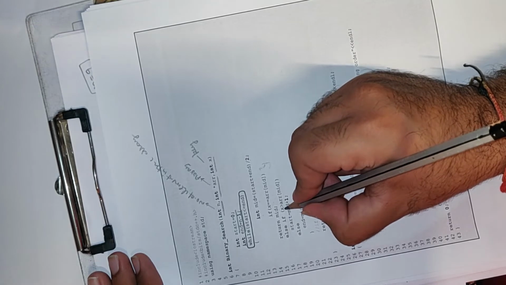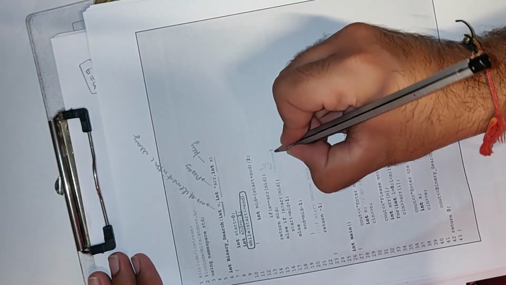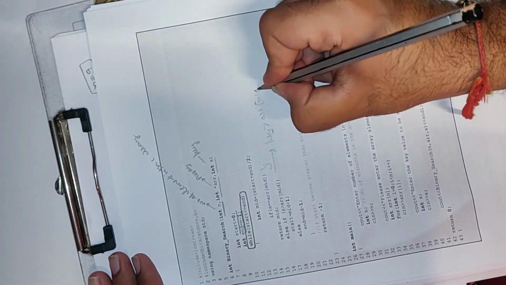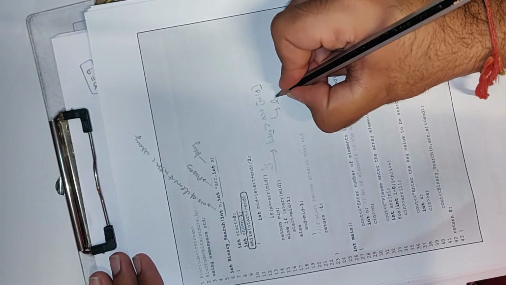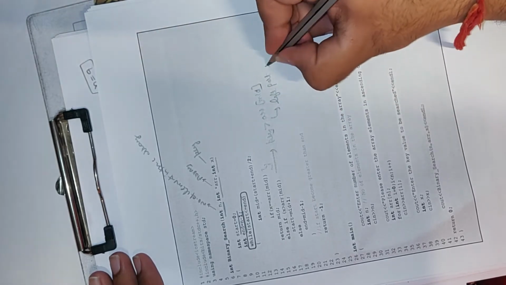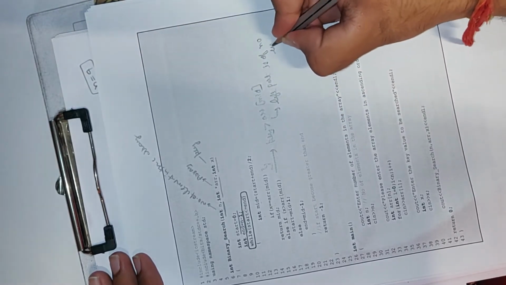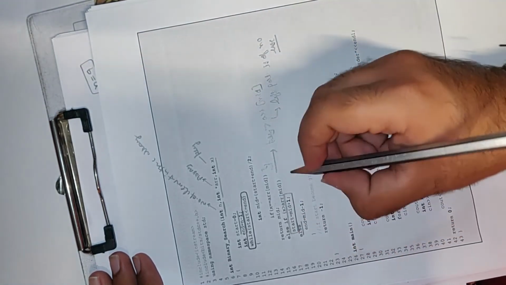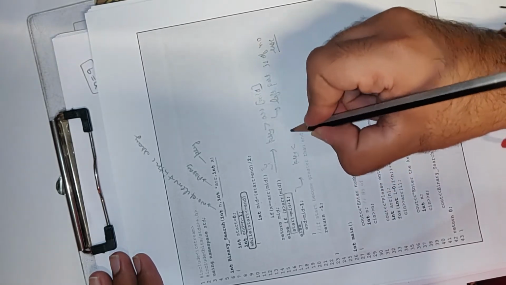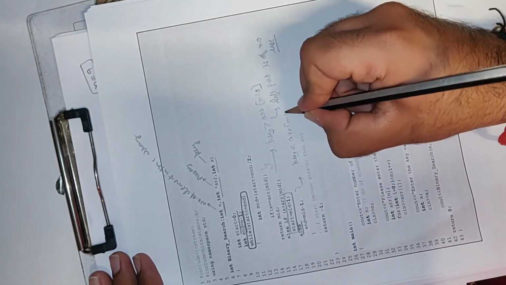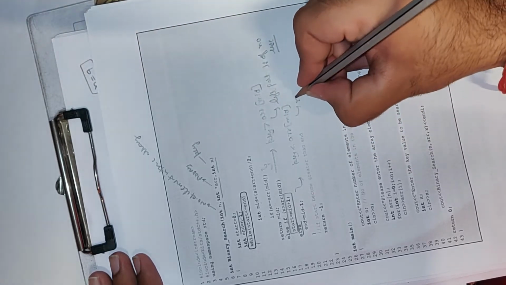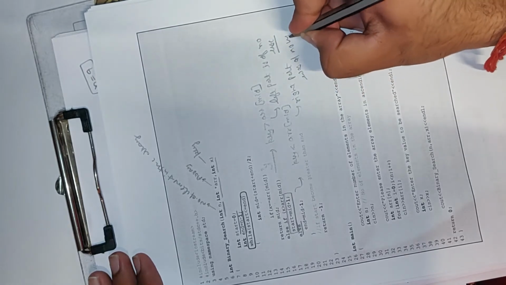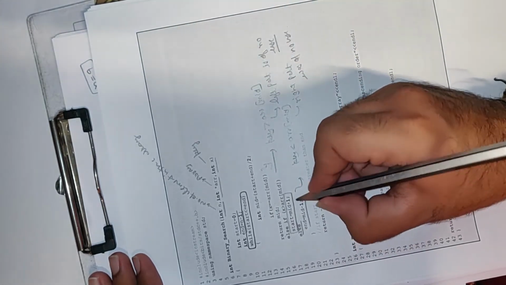Case 2 is if x is greater than array of mid, means our key is greater than array of mid, means our left part is of no use. Therefore, we put start equal to mid plus 1. Otherwise, else means our key is smaller than array of mid. Our right part was of no use. Therefore, we do end equal to mid minus 1.